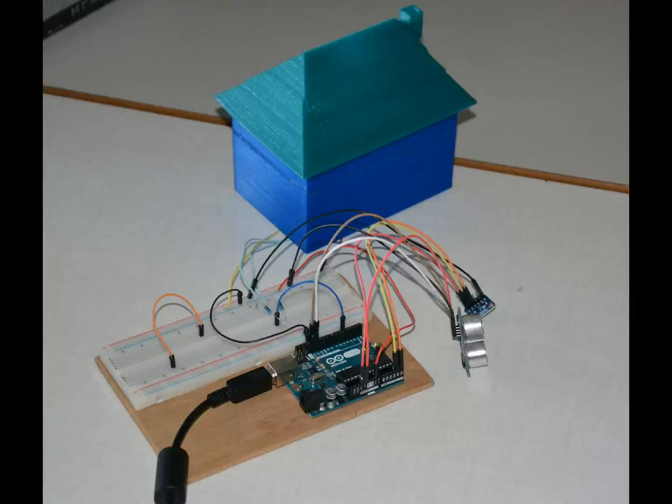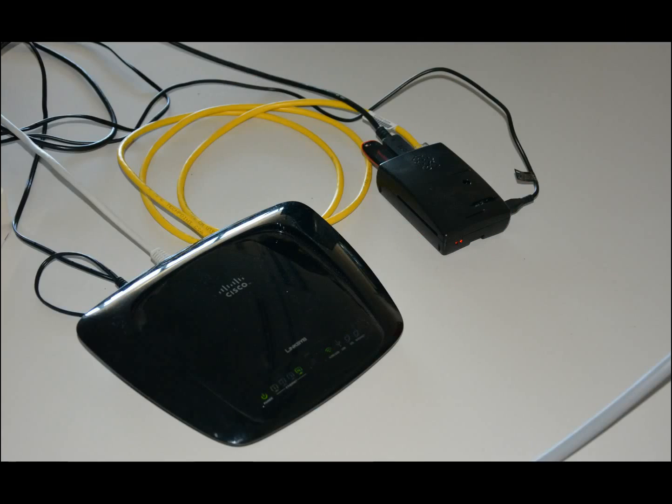Hello, we are going to talk about our smart home project. This project is based on an Arduino board and a Raspberry Pi to control the house light with a dedicated website. The principle is to regulate the light intensity by using a light sensor.